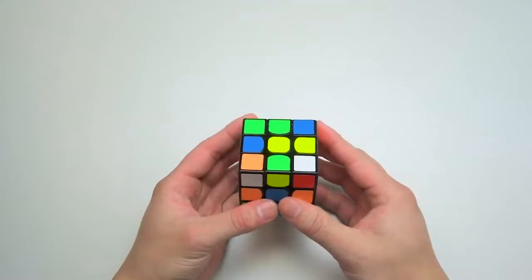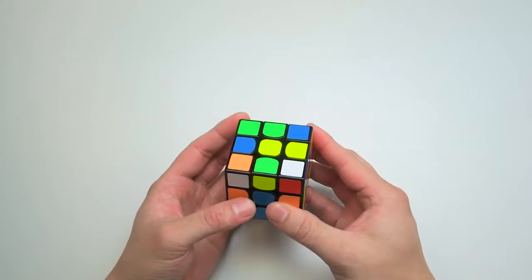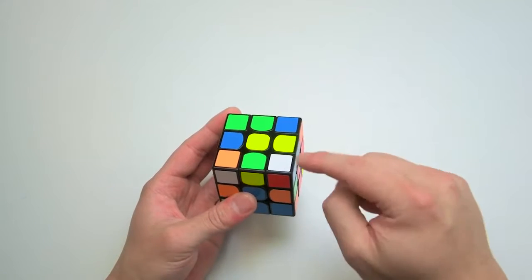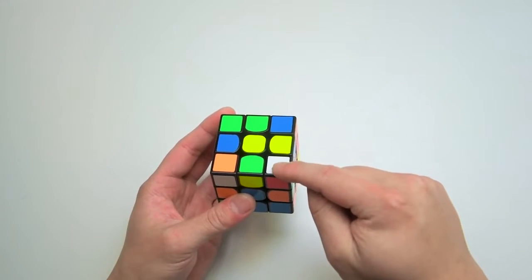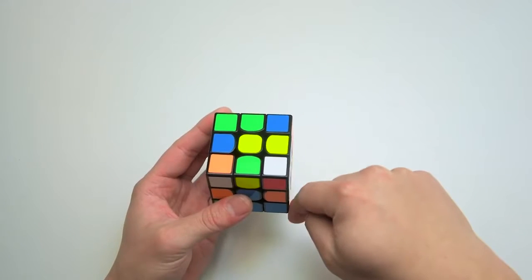The righty alg has many uses. In this step, we'll be using it to solve the first layer corners. Here's how it works. Repetitions of the righty alg will cause a corner piece to drop from the top right into the bottom right slot.